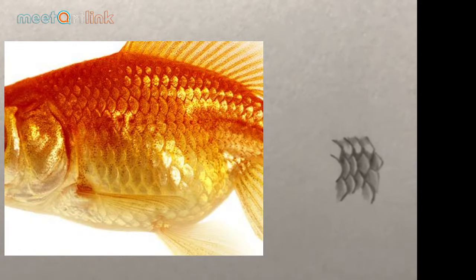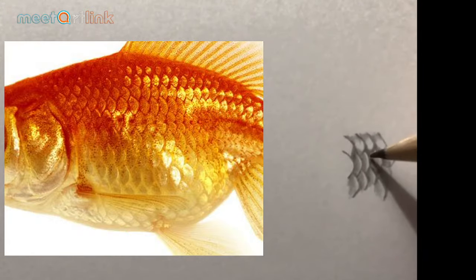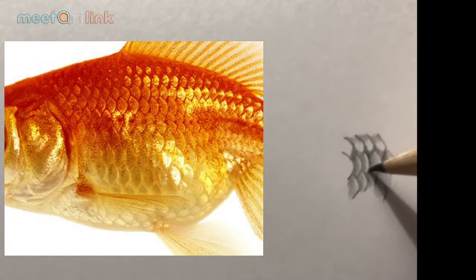Something like that, like the light is only touching this edge, and then we have our dark part here.